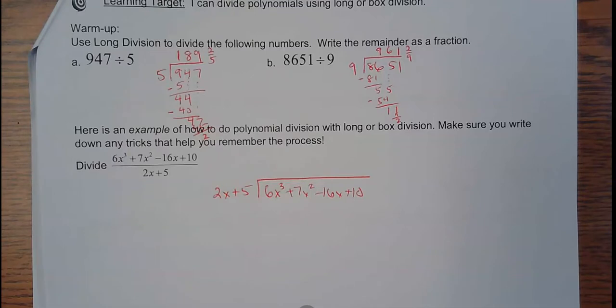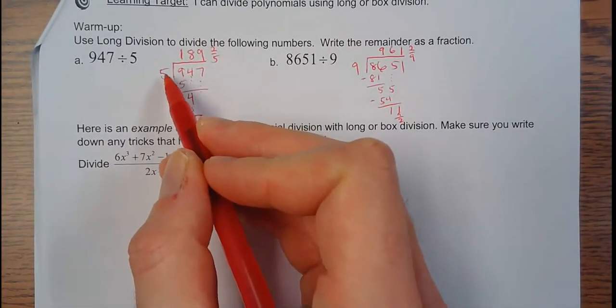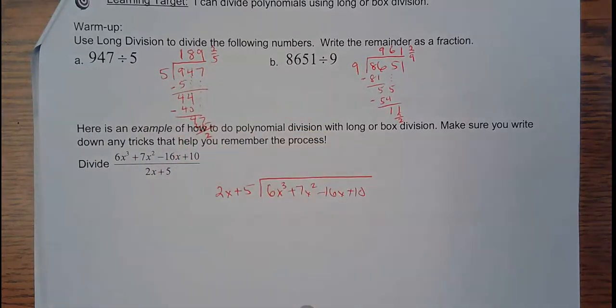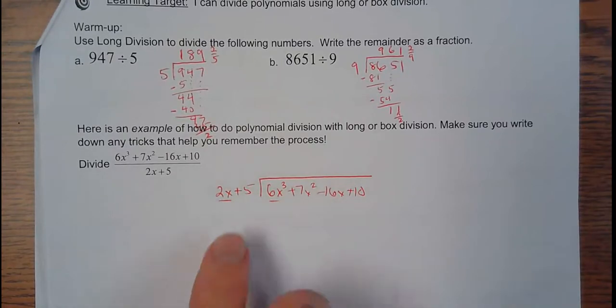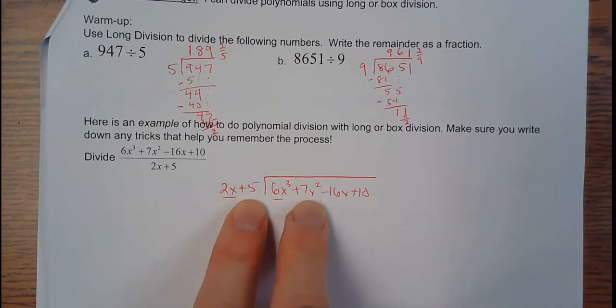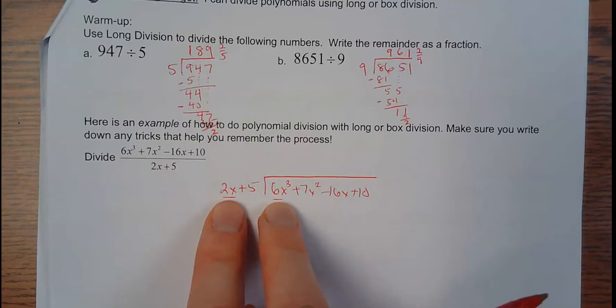So now over here we thought about that first number, we did 9 divided by 5. Or how many times does 5 go into 9? You can think of it either way. So here I'm going to look at the first terms only, kind of ignoring the 5 right now. I'm ignoring the 7x squared. So just looking at these first terms, what would 6x cubed divided by 2x be? Okay, so 6 divided by 2 would be 3.